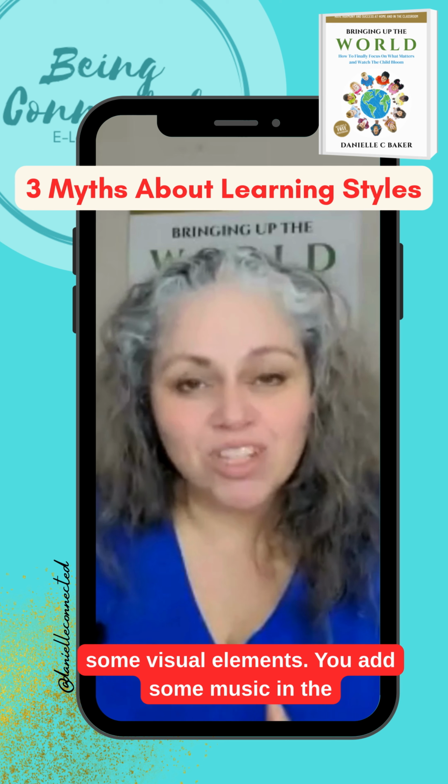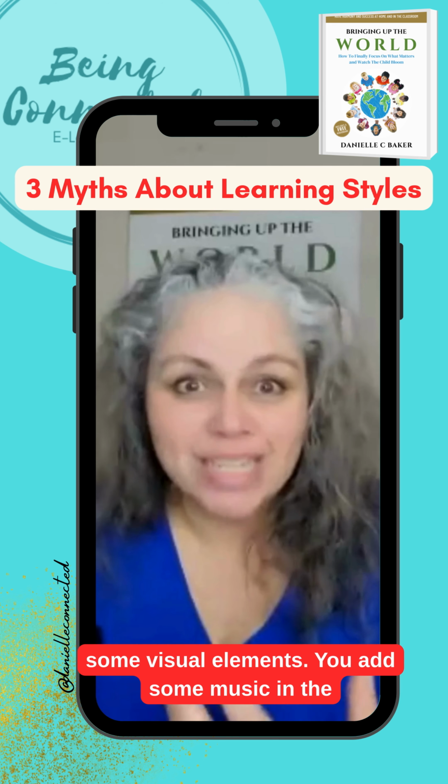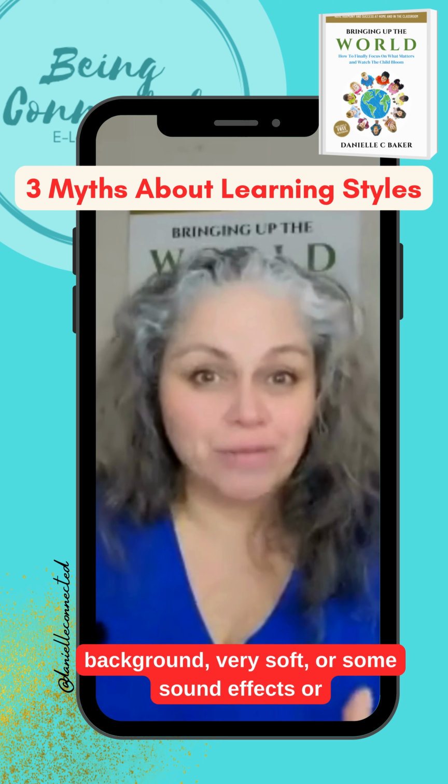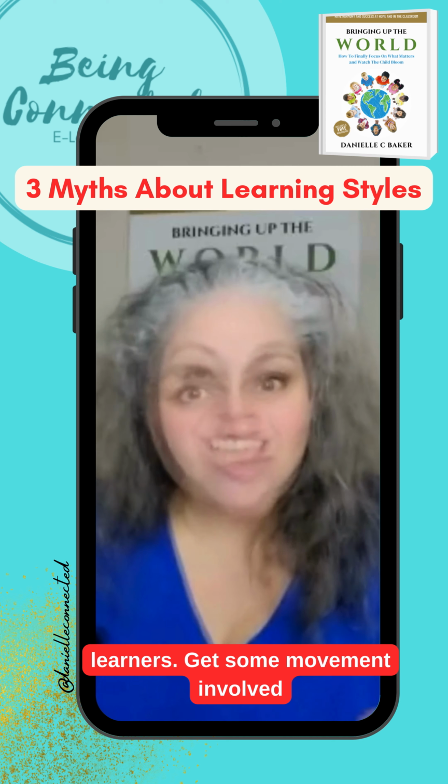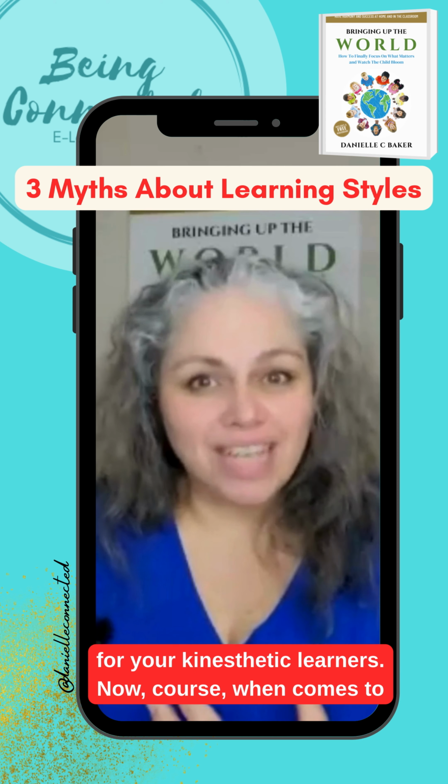So you add some visual elements, you add some music in the background, very soft, or some sound effects, or any kind of sound for your auditory learners. Get some movement involved for your kinesthetic learners.